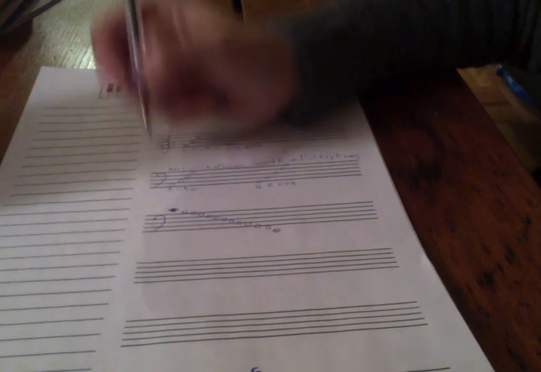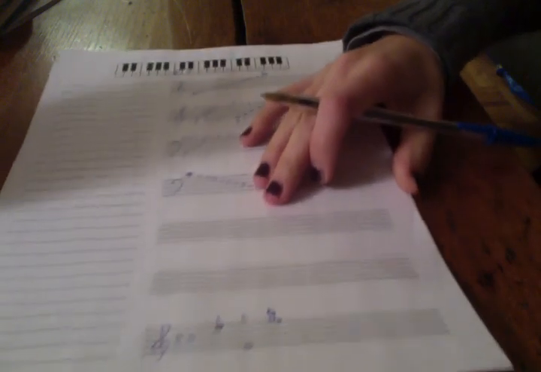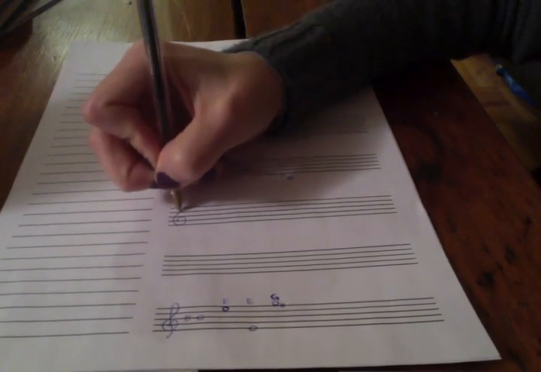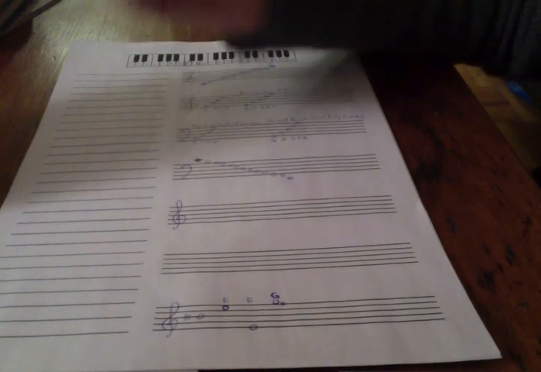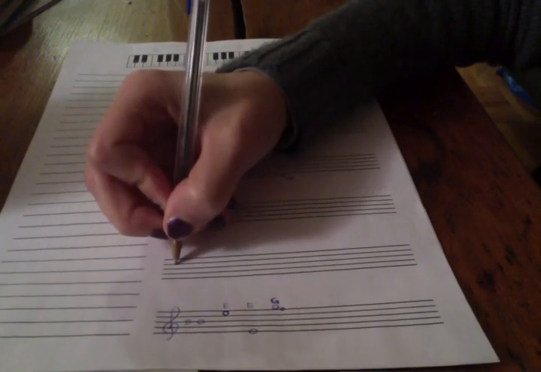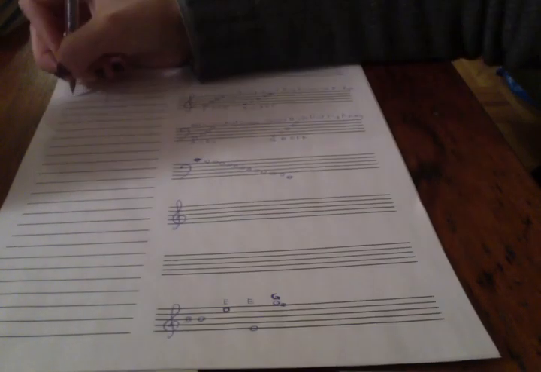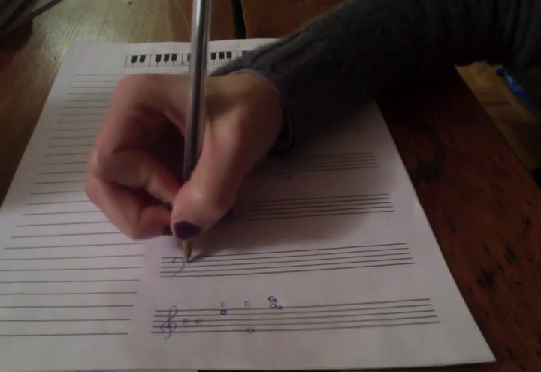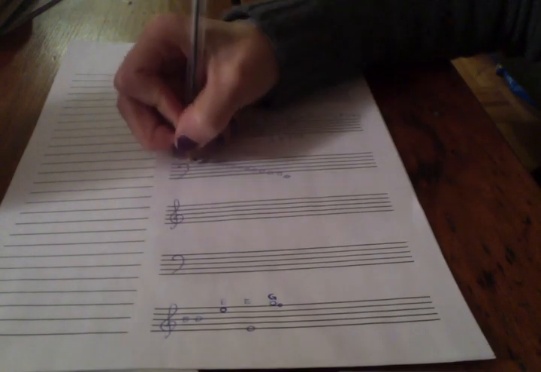Now the reason why middle C is up here is because of the grand staff. Because these two clefs work together like this. Which way is it going? Am I drawing that the right way? Yeah, okay. I'm sideways, so I forgot the dots.